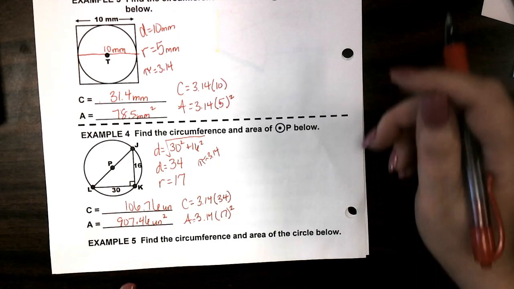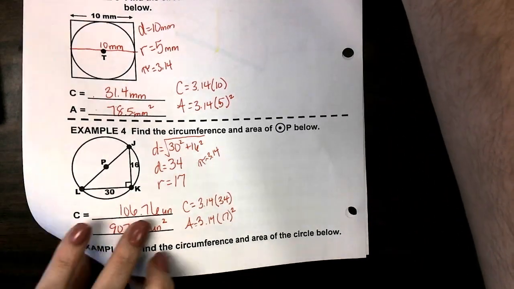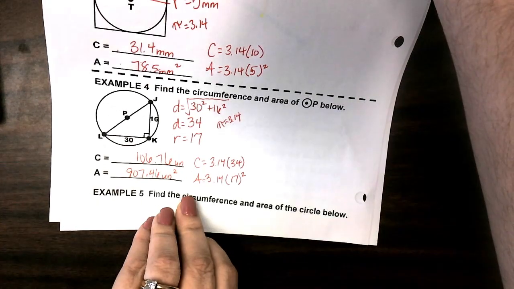Again, the example 5 directions: find the circumference and area of the triangle. And so everyone okay with that? We all got that?